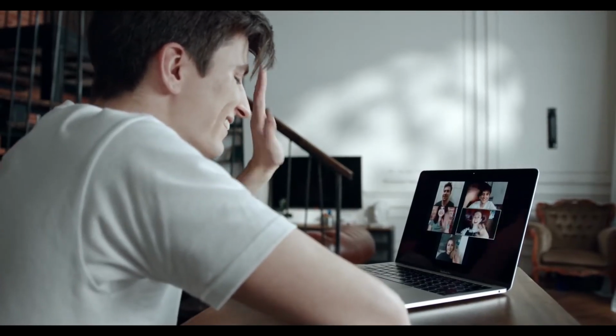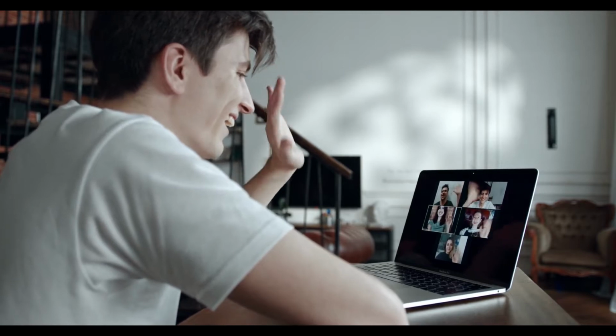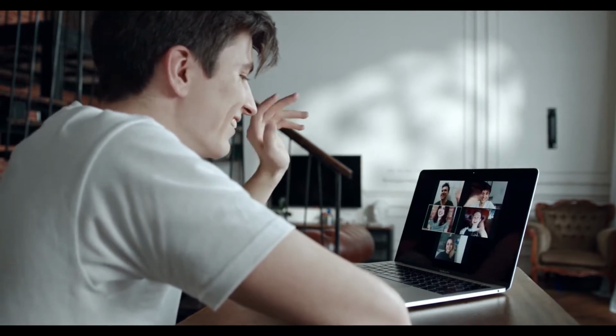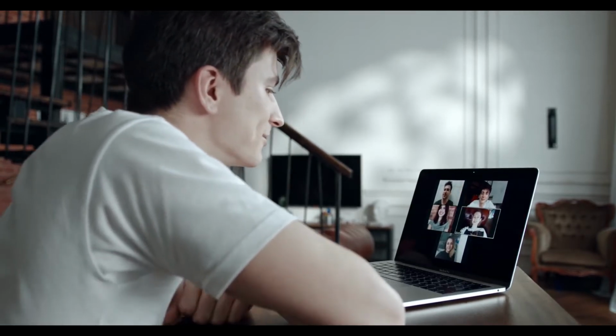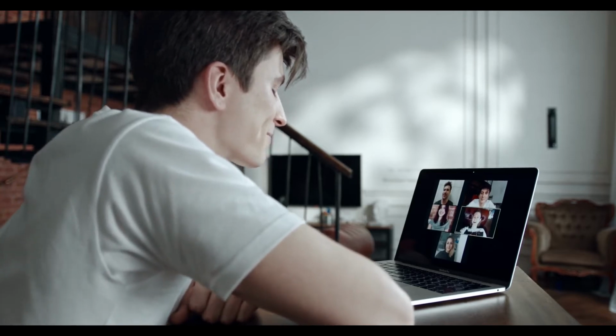How does the internet work? Most people know how to access and use the internet, but what is the internet? How does the internet actually work?